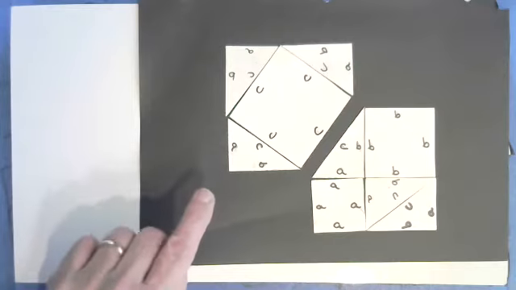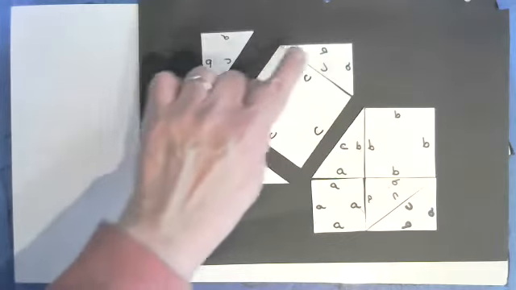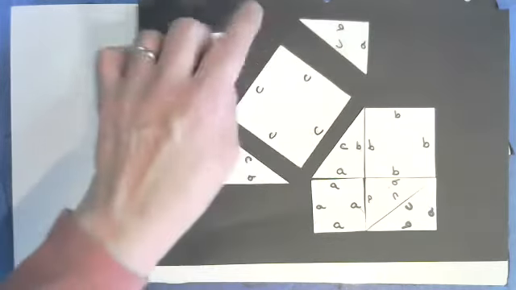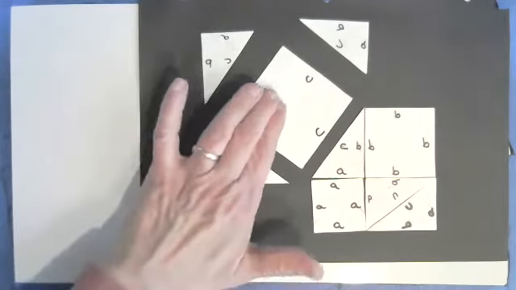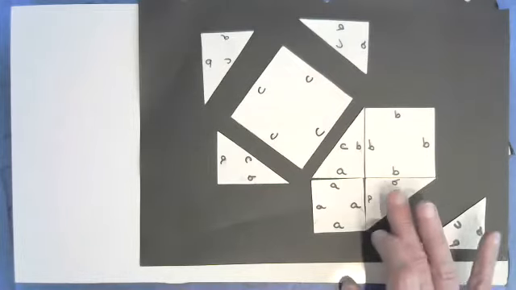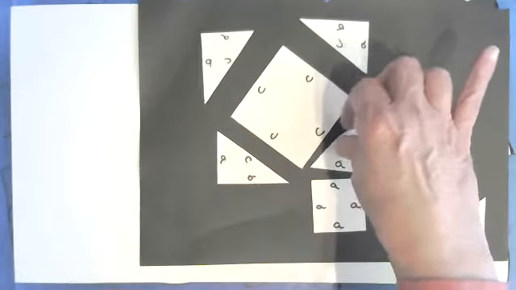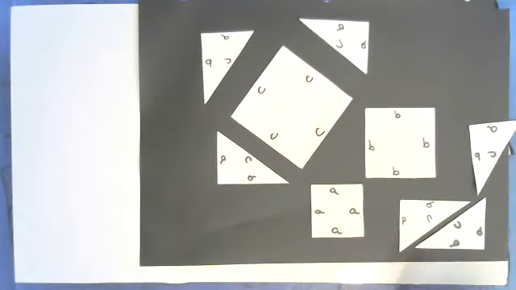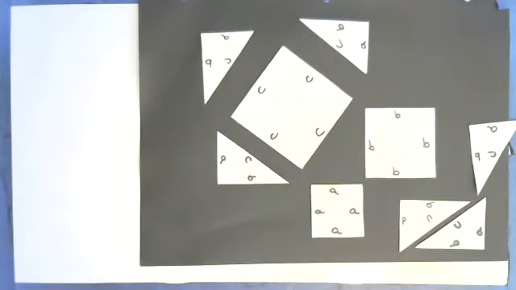And so what we see is, if we pull away these three triangles, we can pull away the area of those three triangles, and that just leaves the area of the big square. And I can pull away 1, 2, and this one, that third triangle, and that leaves the area of these two squares.